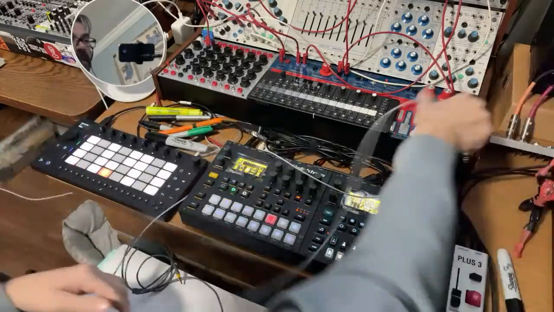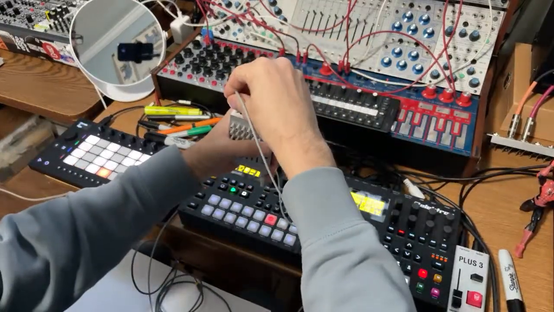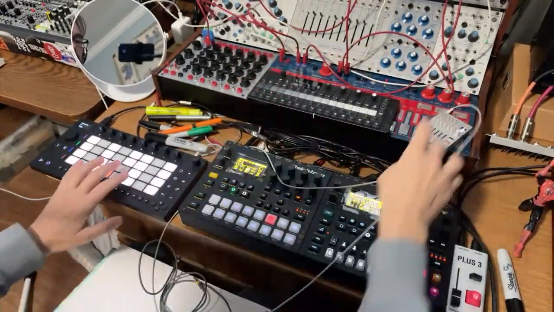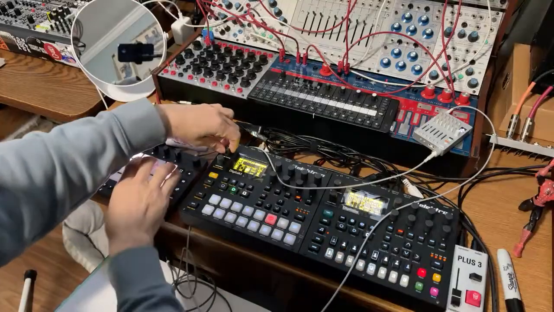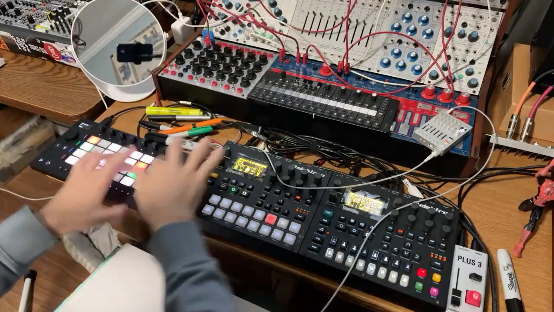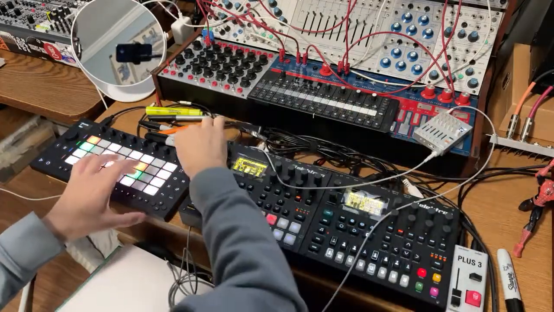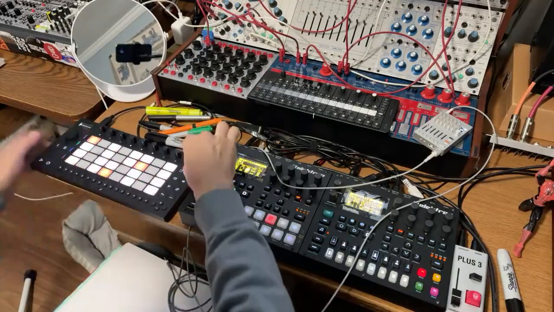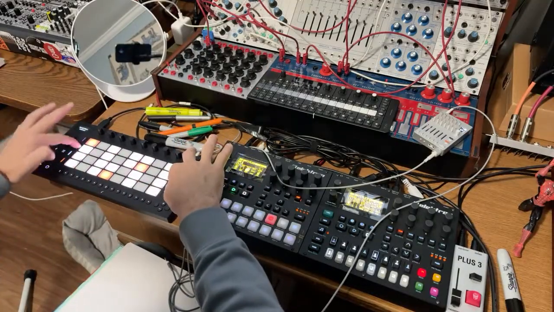You are literally doing the same thing as you do with the Elektron stuff. Here we go. No? That's a stereo signal. Let's see what's going on here. Oh, there we go.